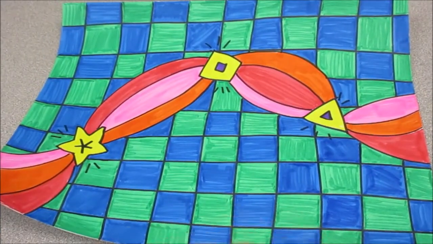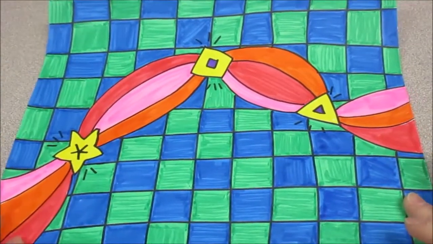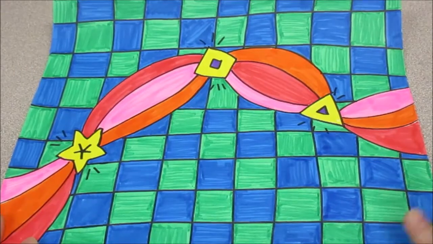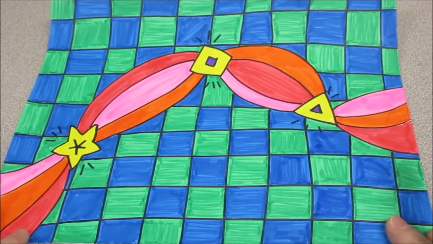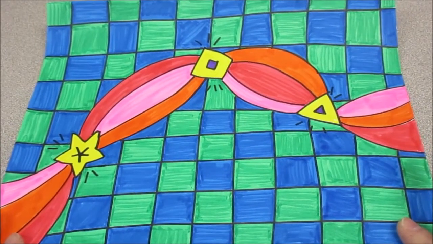Okay, so here is our movement picture, where we've made 3 points of emphasis and our eyes move across the picture, following the path that we've made.